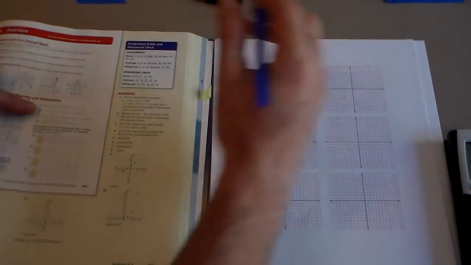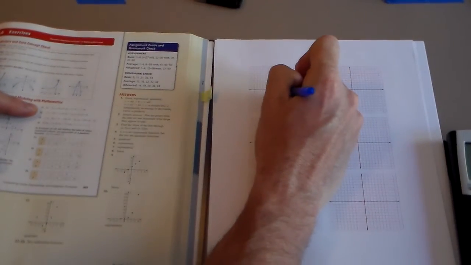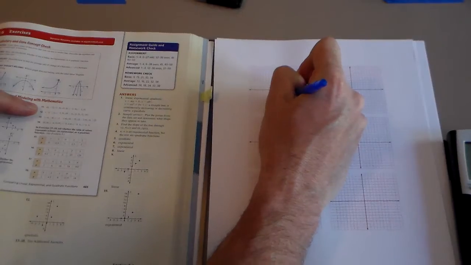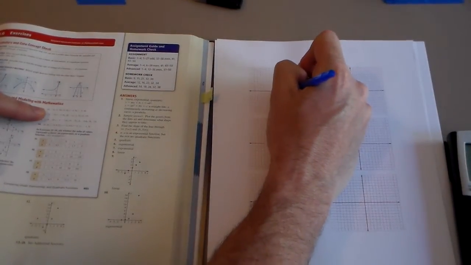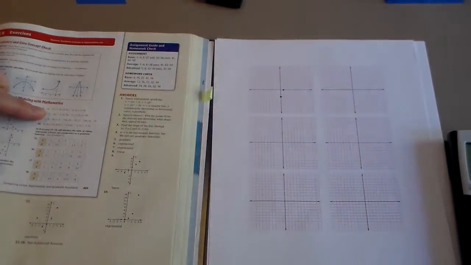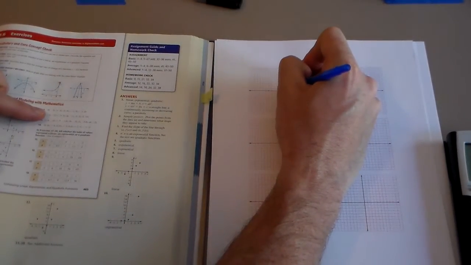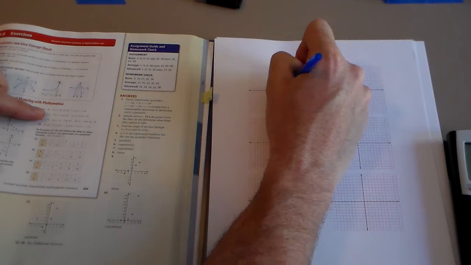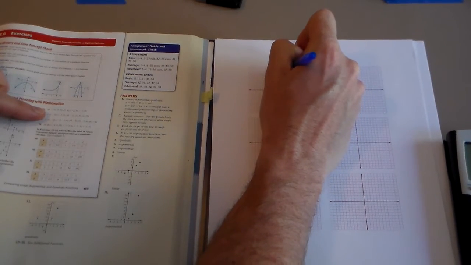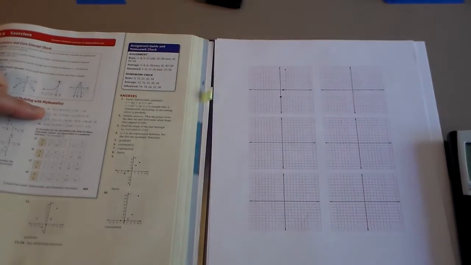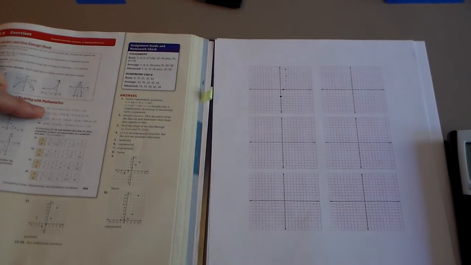The first point is (0, -3). So I go to (0, -3) and graph that. Next is (1, 0), so I go over 1, 0, and then I go to (2, 9). 1, 2, 3, 4, 5, 6, 7, 8, 9. I'm getting a feel for what's happening here.